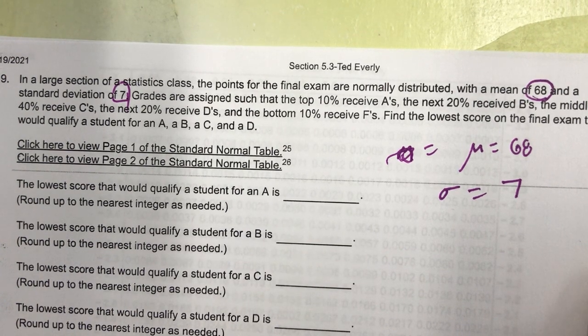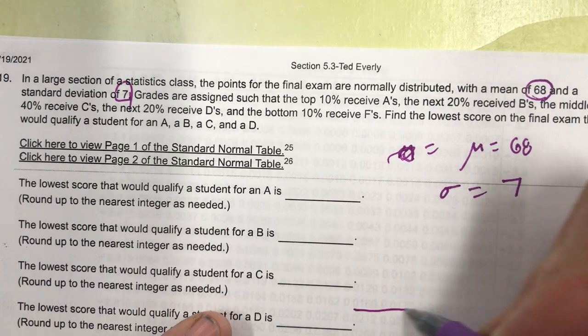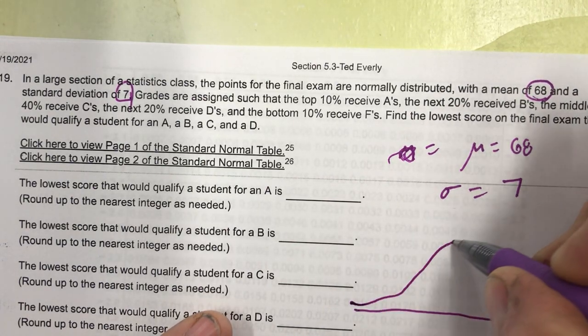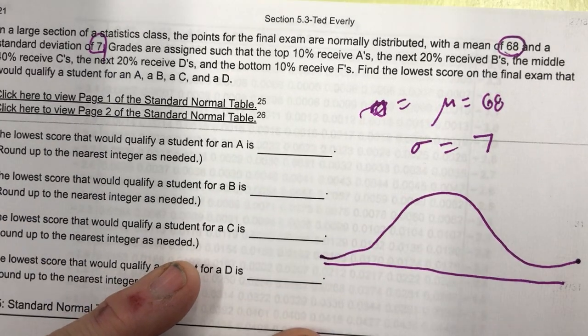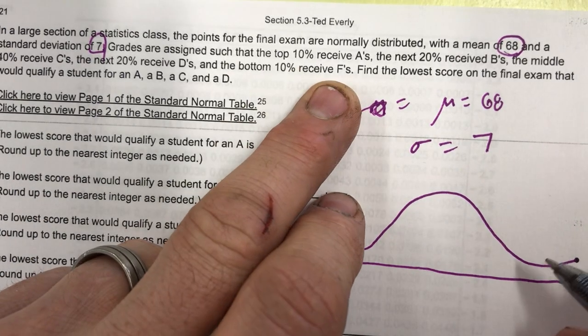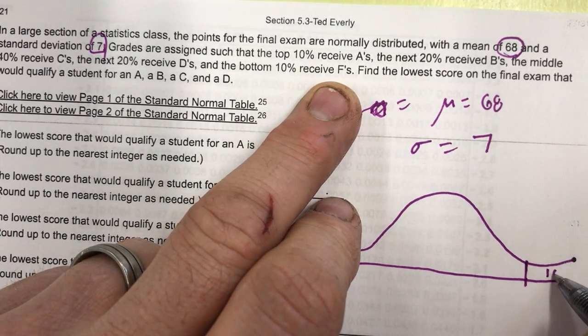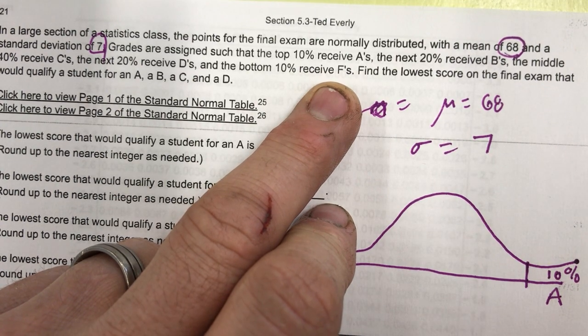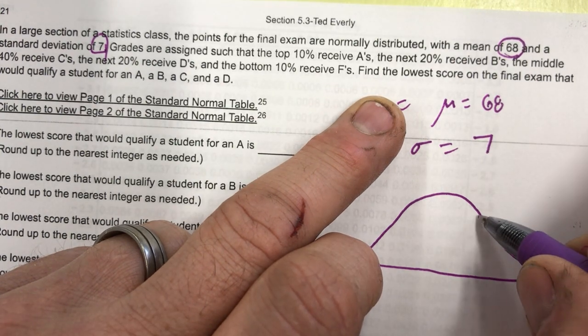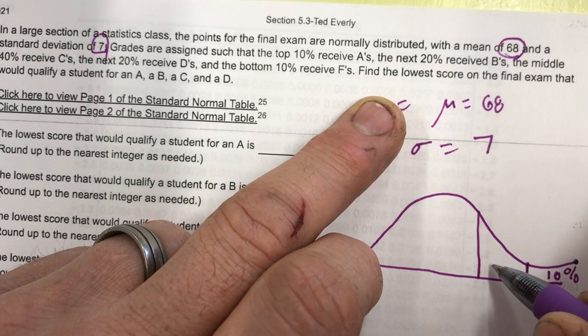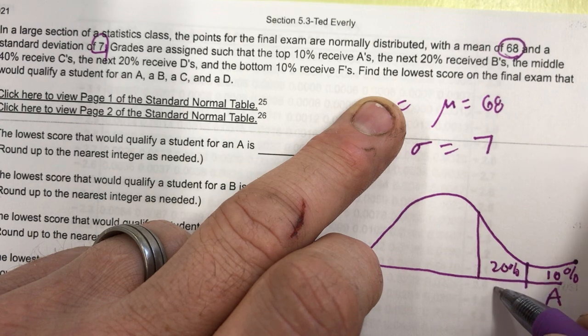Okay, so it might help if we just draw this out. The top 10% receive A's, so this is going to be 10% here. These are my A's. The next 20%, so that'll go here, 20% B's.